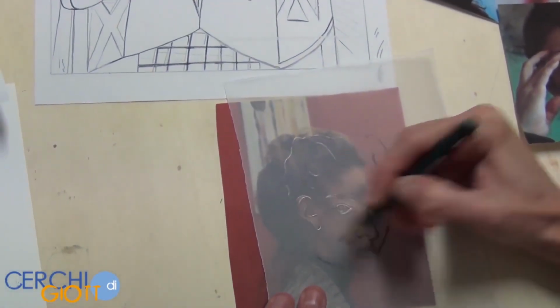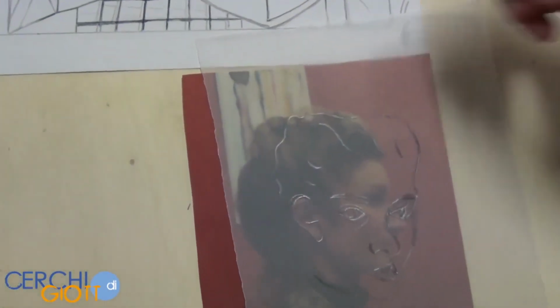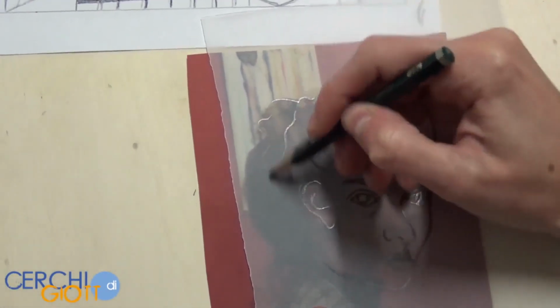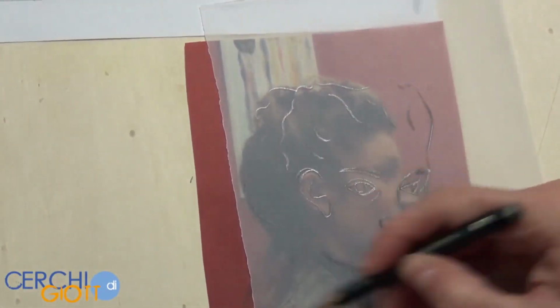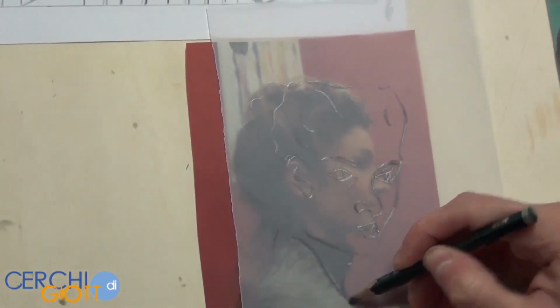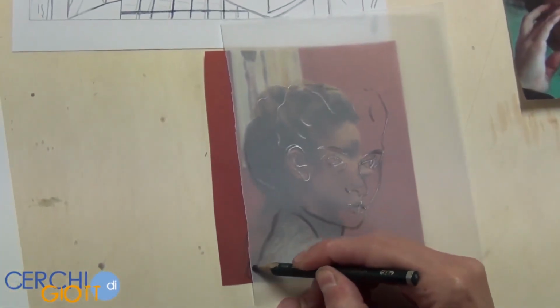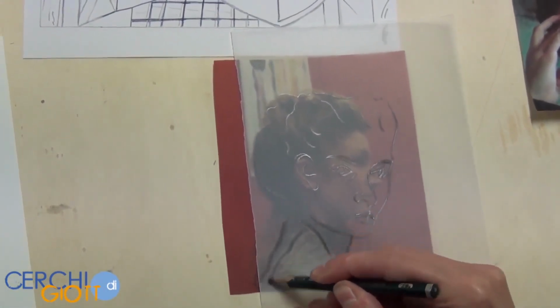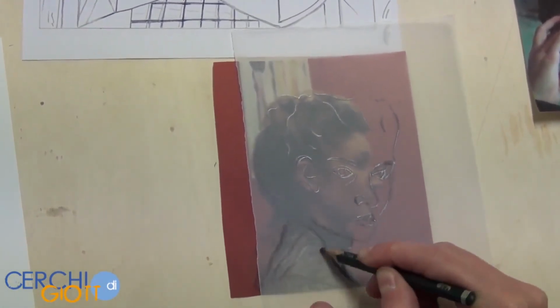Here too, simplifying only the fundamental elements and then maybe even adding a part of the hair and a closure of the neck in profile. Never remove the pencil from our sheet.